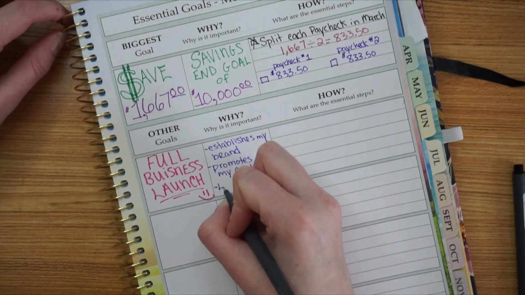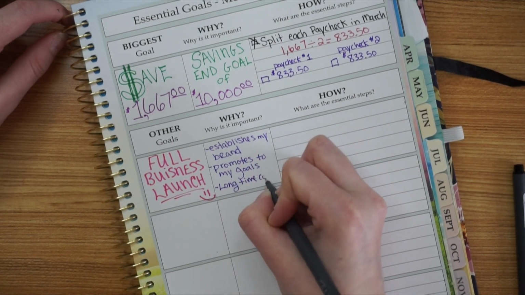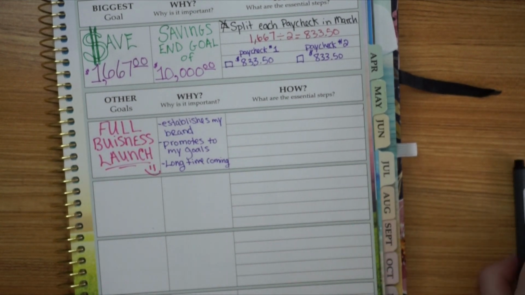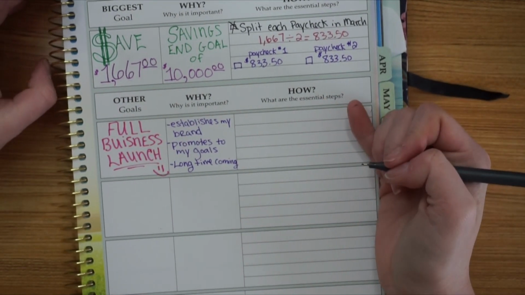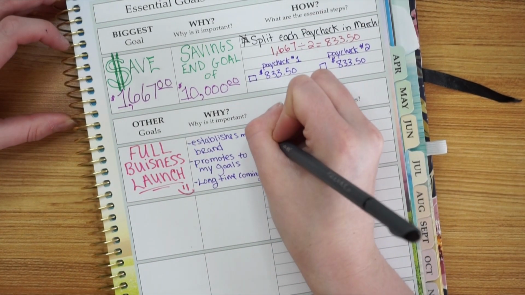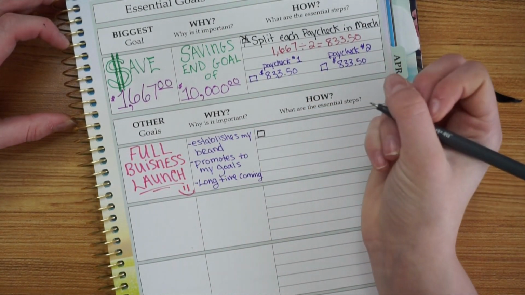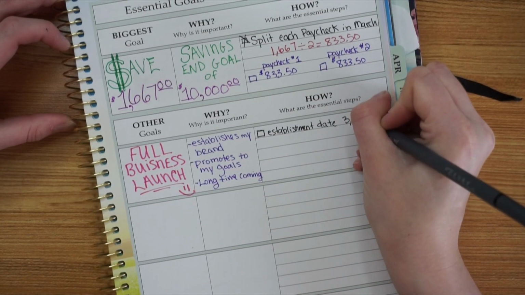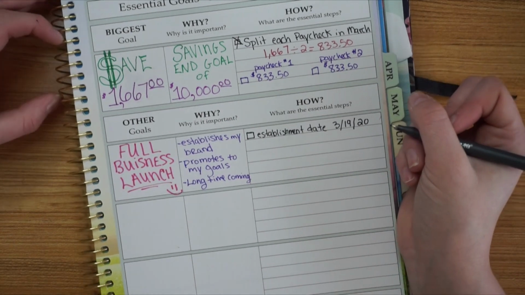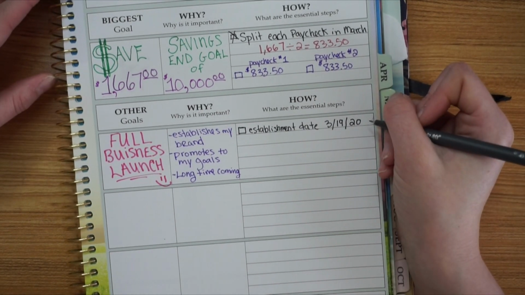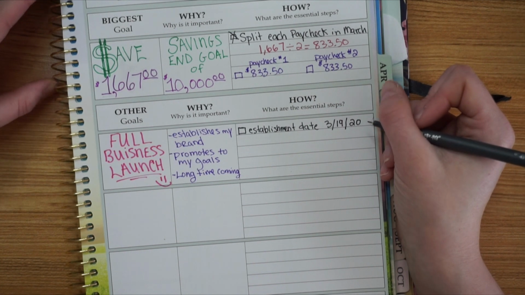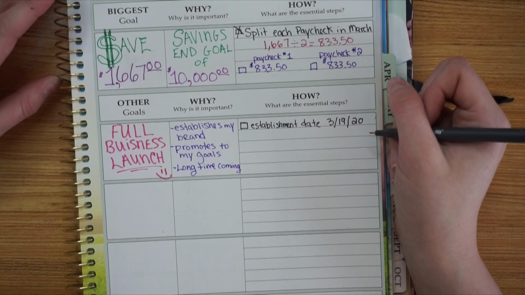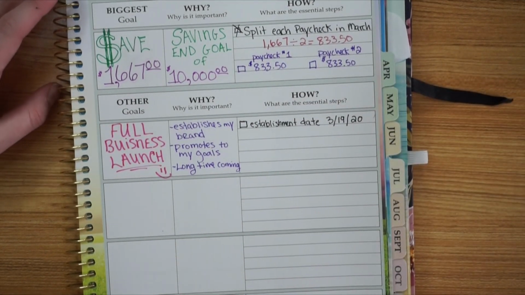I'm also gonna put long time coming. How am I gonna get there? Well, I have little steps. So I'm gonna go here, and with this, I'm gonna set a date when I want my business to completely launch. So I'm gonna do establishment date of 3/19/2020. That's actually the first day of spring, and I love spring. I love what it symbolizes, like new growth and everything. So I wanted to establish my full and final official launch on the first day of spring.